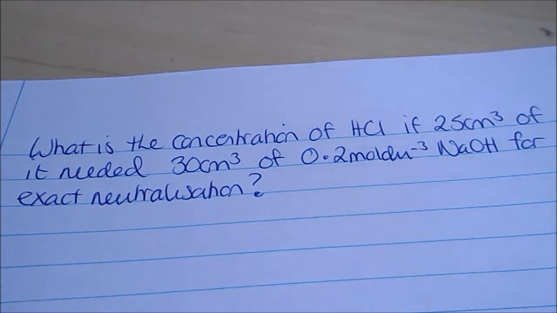So say we had hydrochloric acid and sodium hydroxide. So they react together in a neutralization reaction, acid plus alkali giving salt and water. So if we had 30 centimetres cubed of 0.2 mole per dm cubed sodium hydroxide, and we needed exactly 25 centimetres cubed of HCl to neutralise it, we could use this information to work out what the concentration of the hydrochloric acid is.